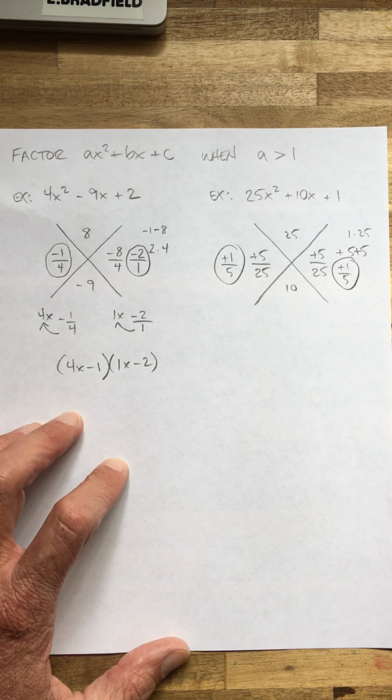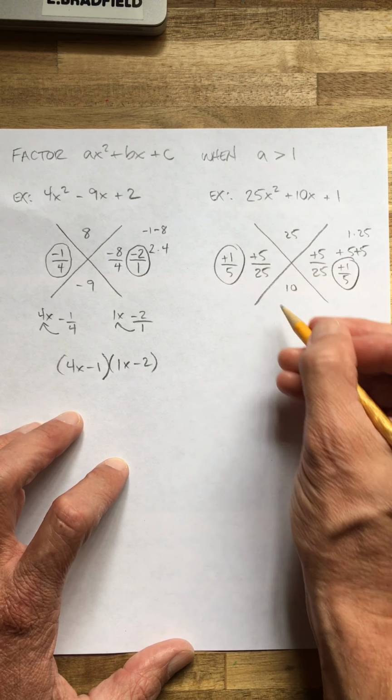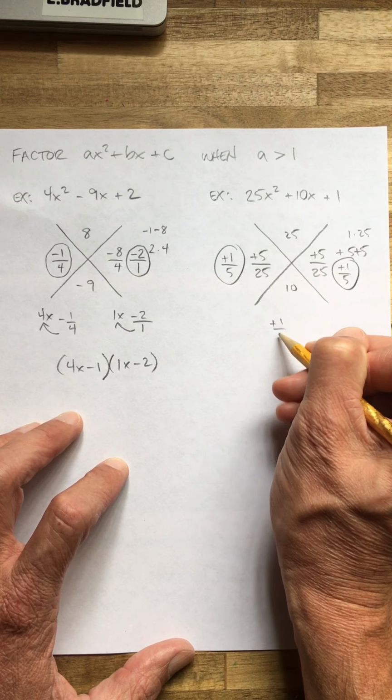All right, so now bottoms up, all right, here I'll write these down here so it's easier to see, so plus 1 over 5.